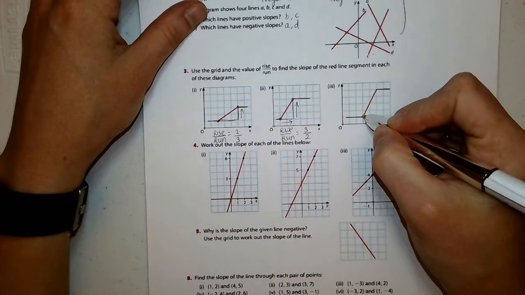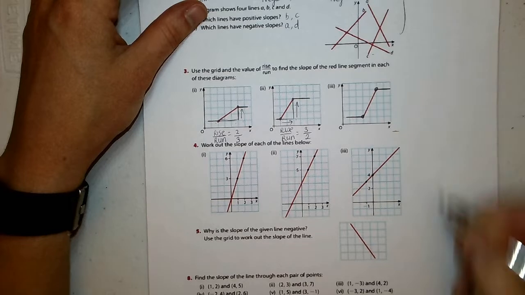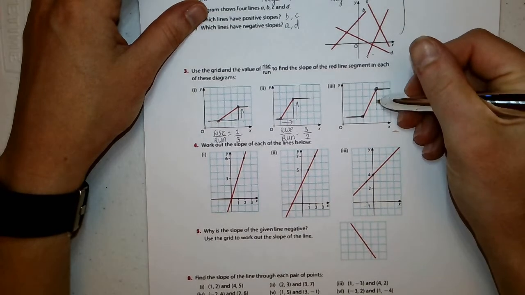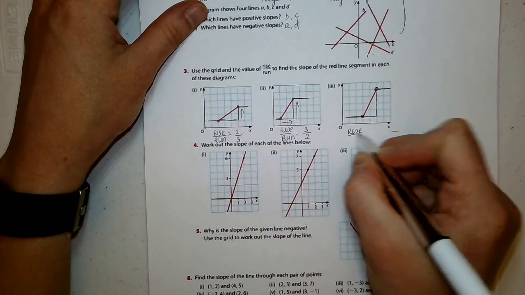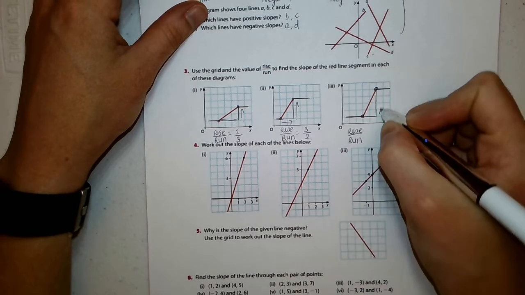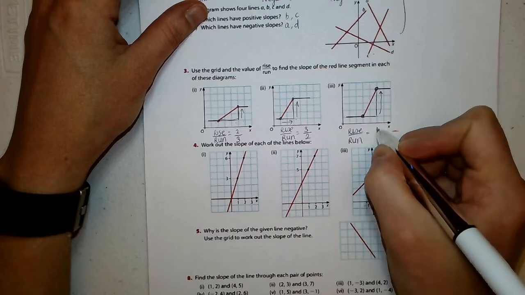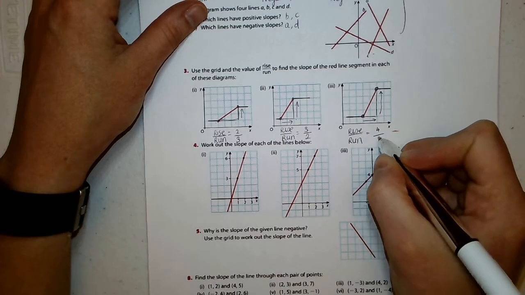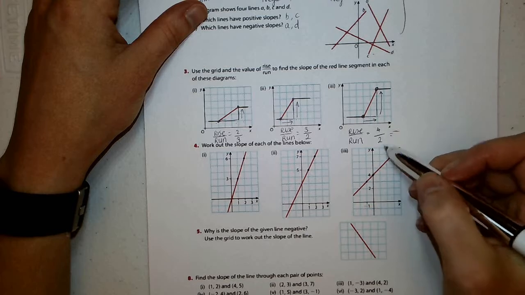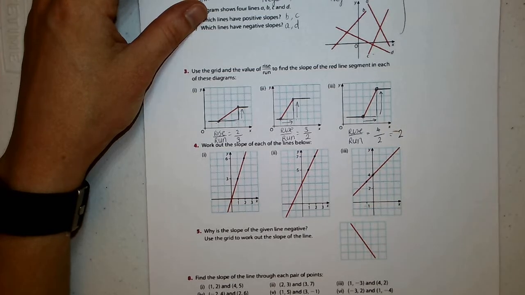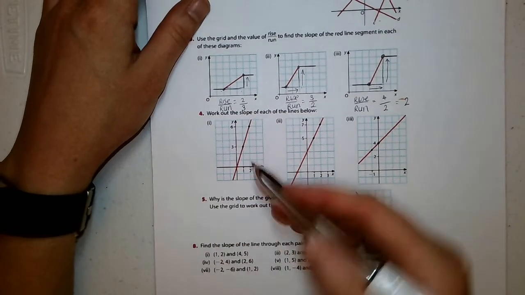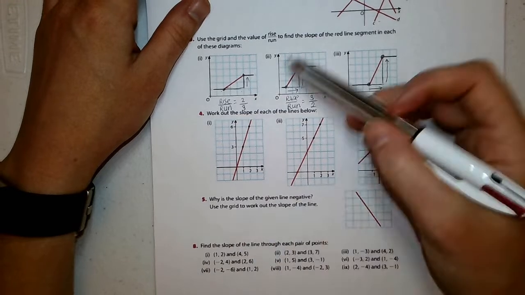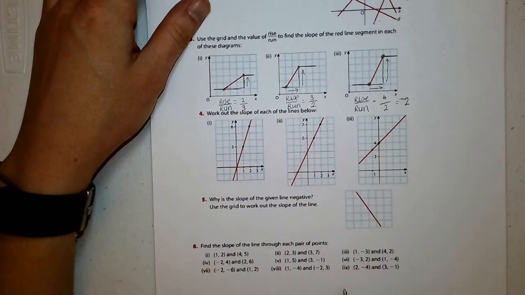In part 3 again we're going to mark 2 points on the line, measure the rise and the run, and write it as a fraction. The rise in this case goes up by 4, and the run is 2. This can be simplified because 4 divided by 2 is 2. So this is a steeper line than the previous 2 that we've looked at.